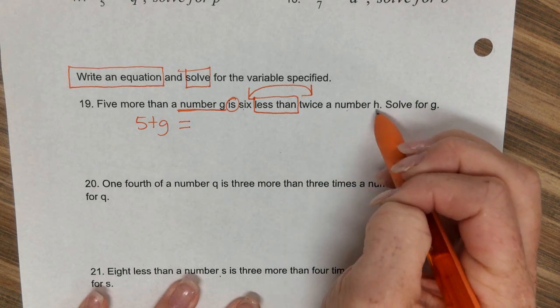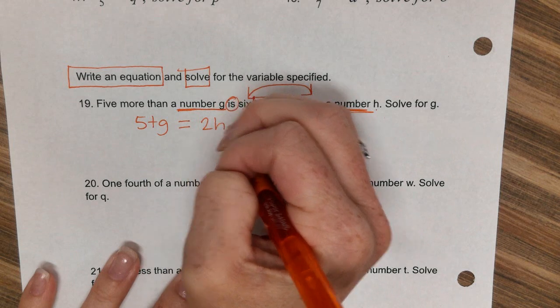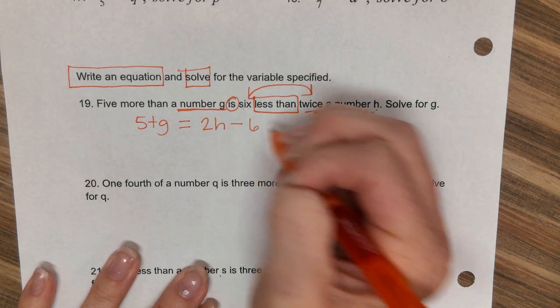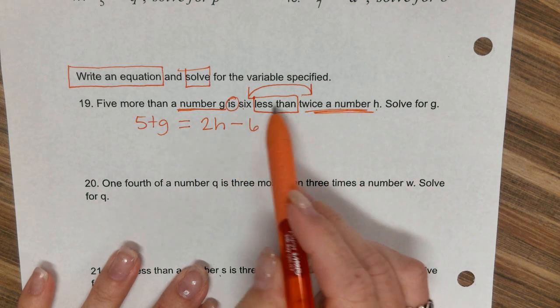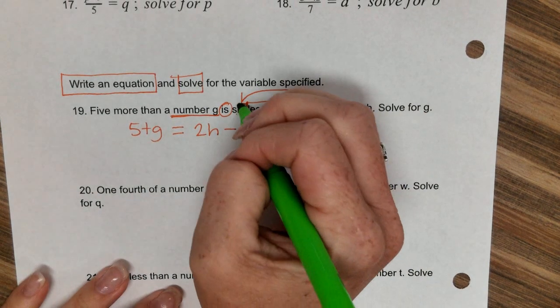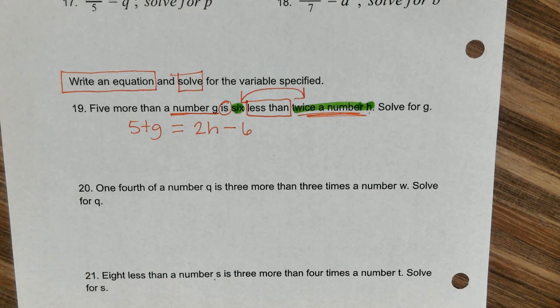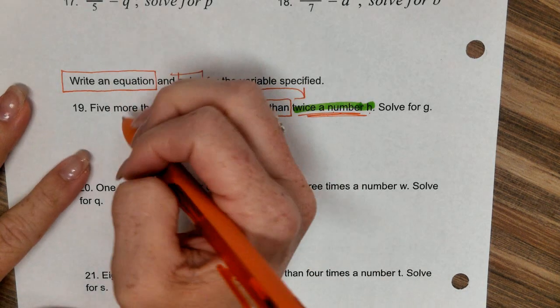Twice a number h. 2h minus 6. Remember, because this switched spots with this. Are y'all good with that? So this and this swap spots. So that is your first answer.